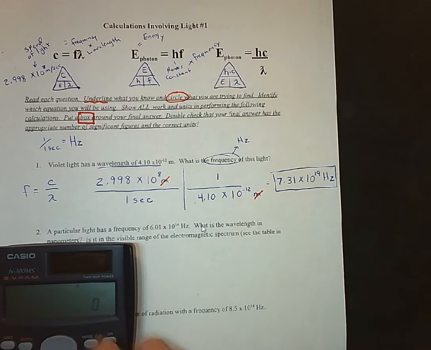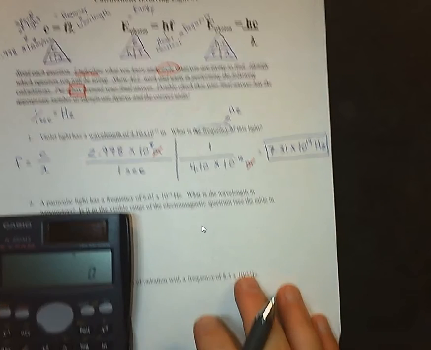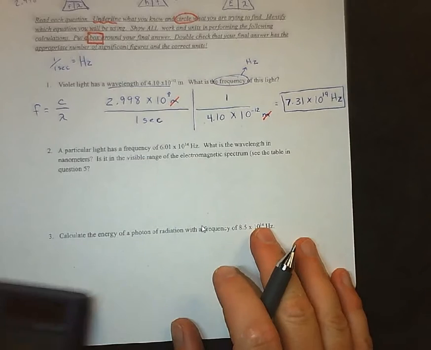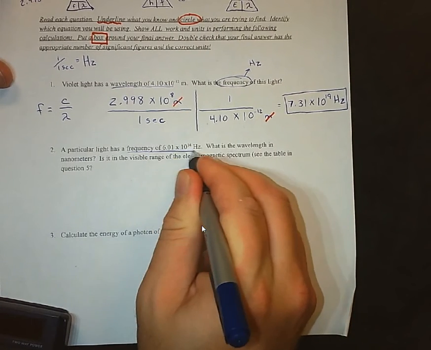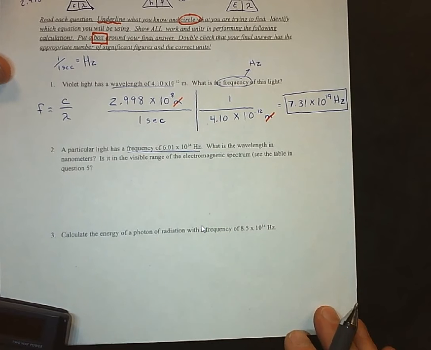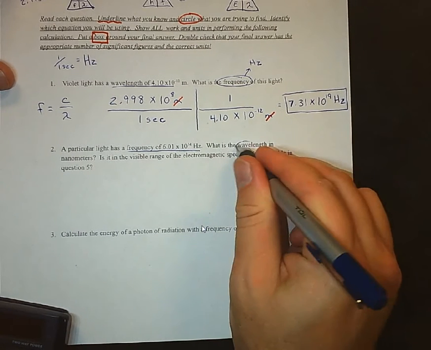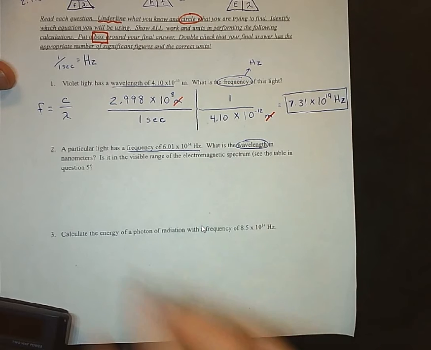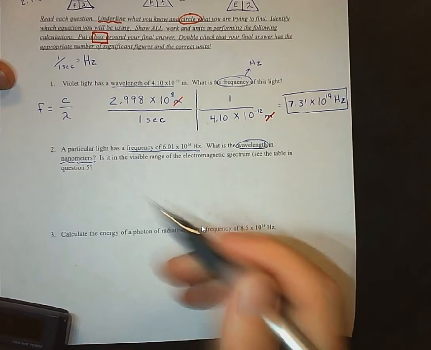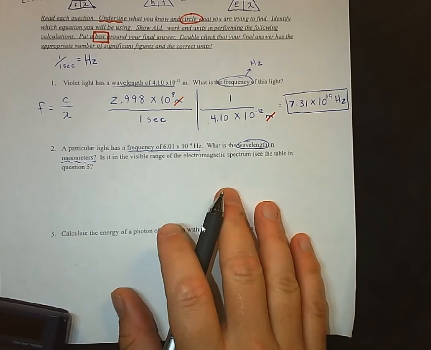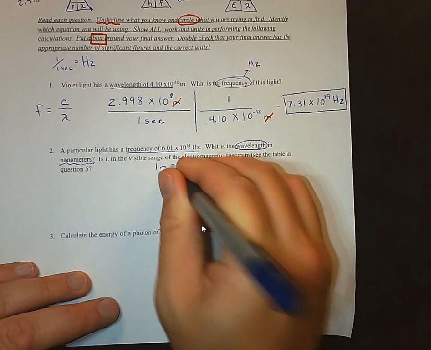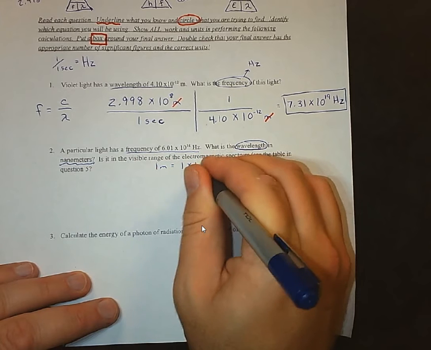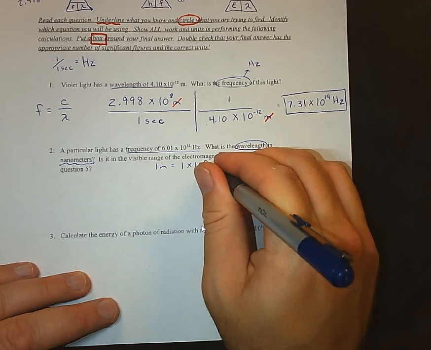Okay, let's do another one. A particular light has a frequency of 6.01 times 10 to the 14th hertz. What is our wavelength in nanometers? This is a good time to bring up that every 1 meter is the same thing as 1 times 10 to the 9th nanometers.